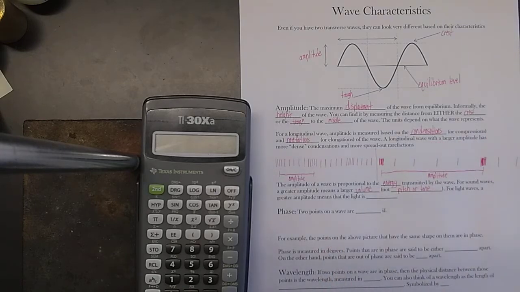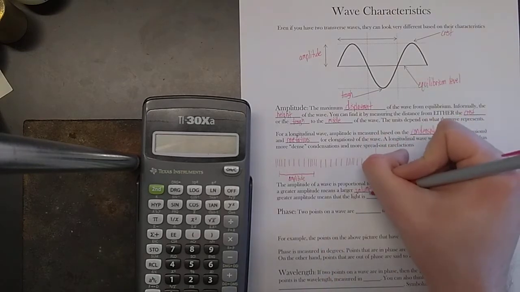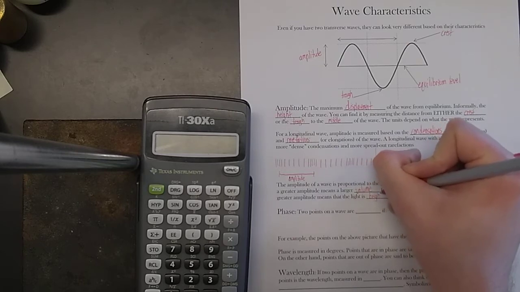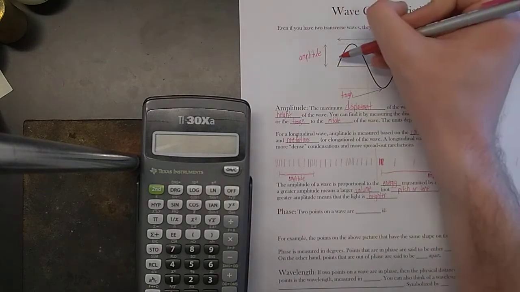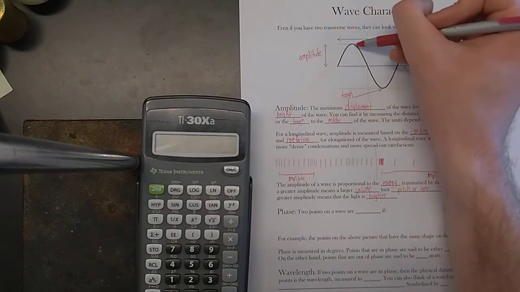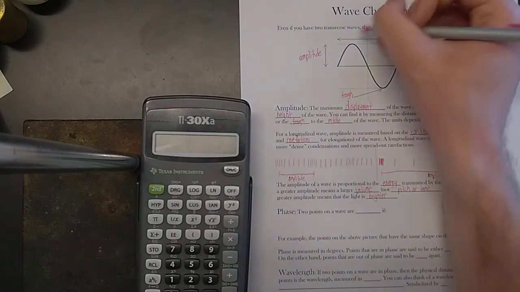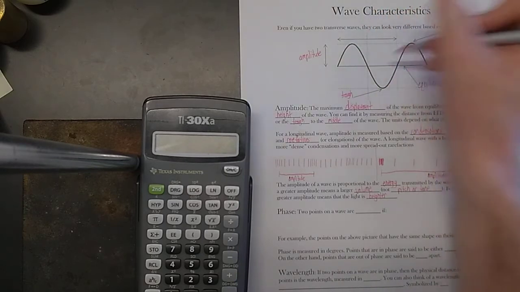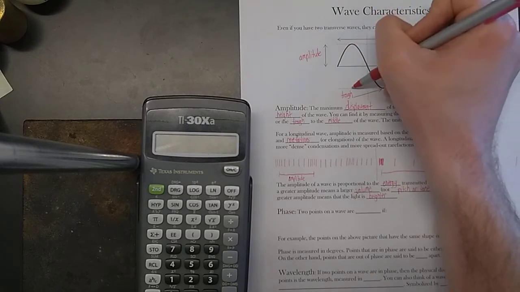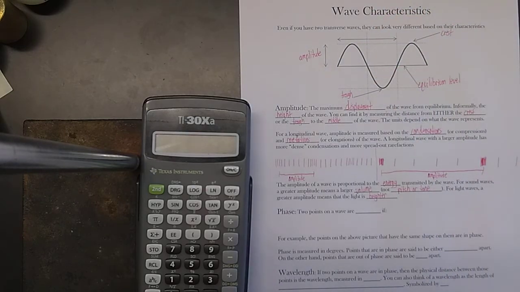For light waves, a greater amplitude means that the light is brighter. That doesn't necessarily translate exactly to energy of a wave, but I do need you to know for light waves, if the amplitude is greater, that means the light is brighter. So amplitude is the distance or the maximum displacement of the wave from equilibrium. If you've got a picture of a wave, you can find it by measuring how far the crest or trough is from the middle. Do not ever measure from the crest all the way down to the trough. That is not the amplitude.